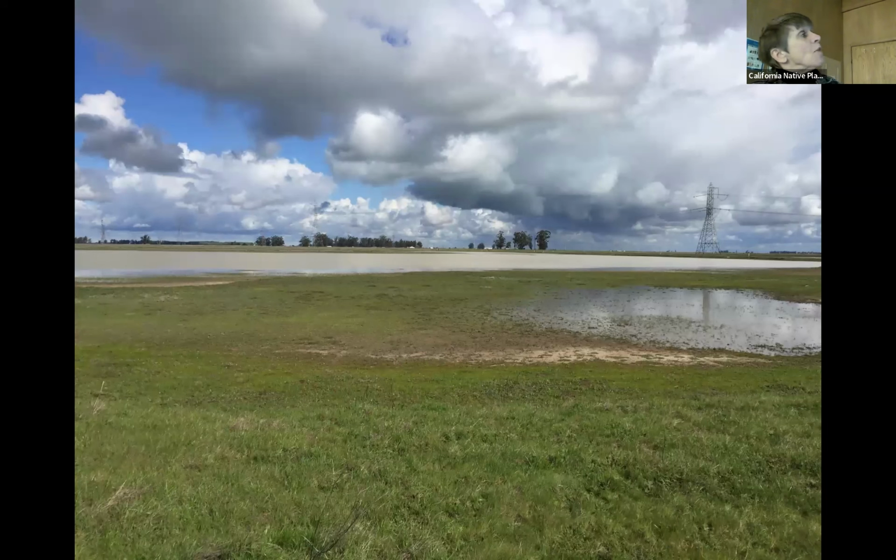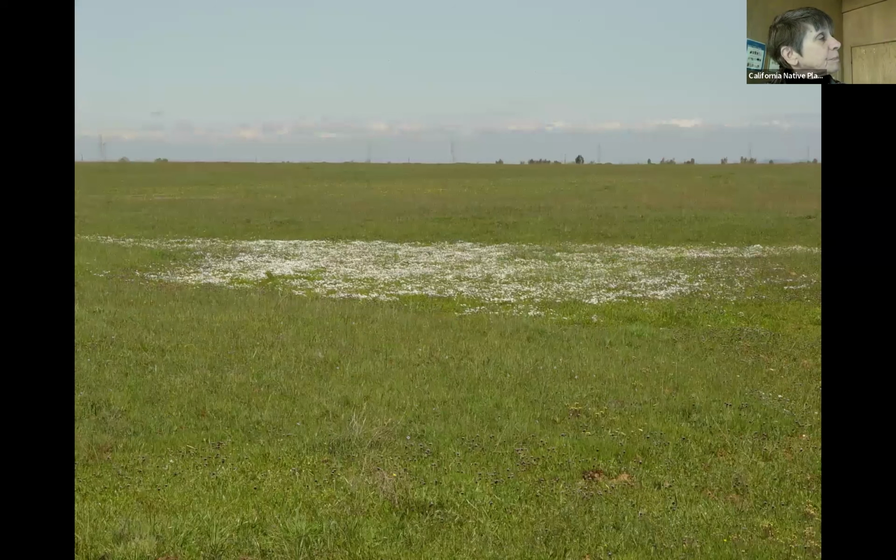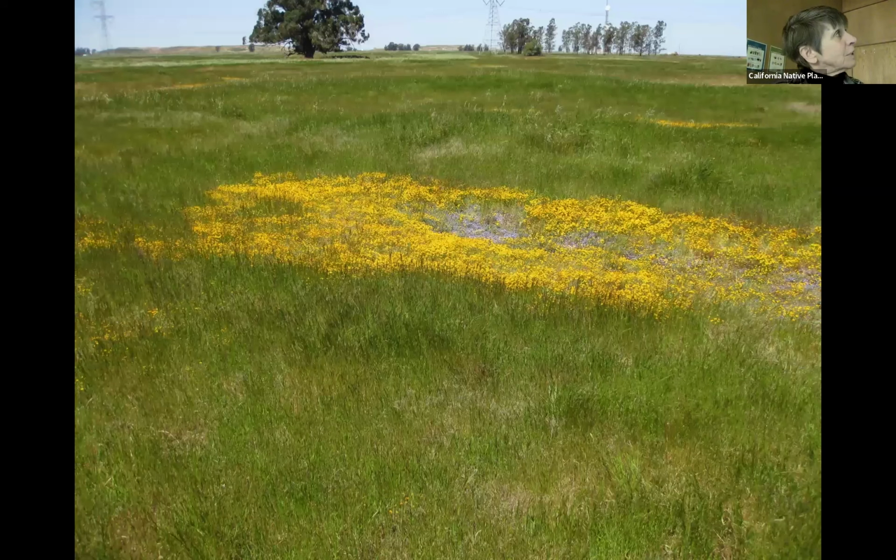Okay, so most rain has happened and you're only getting an occasional spring shower, and the pools begin to dry up. And as they do, each different soil type on each different surface, depending on how much water it had and how long the water stayed, you get these amazing expressions of vernal pools. This is somewhere in Solano County. This is also probably somewhere in Solano County.